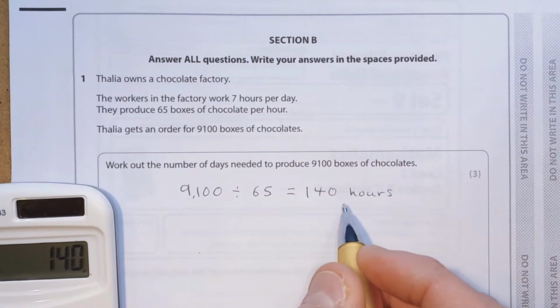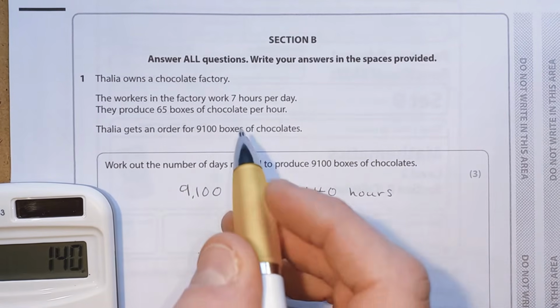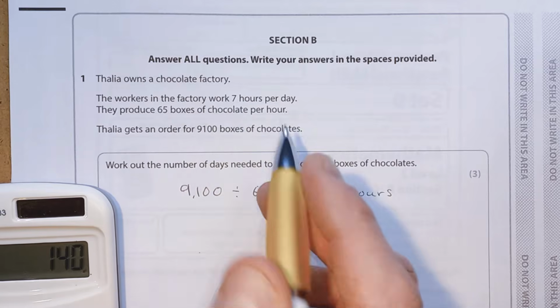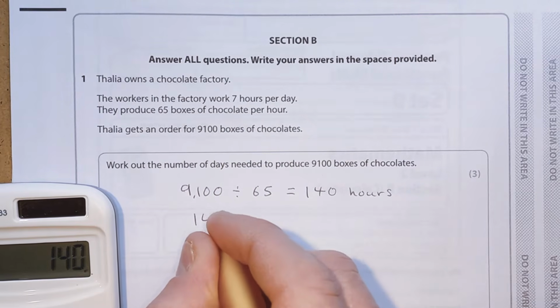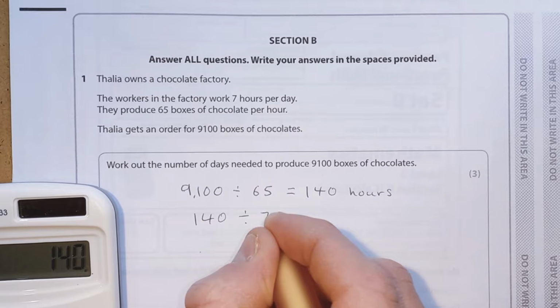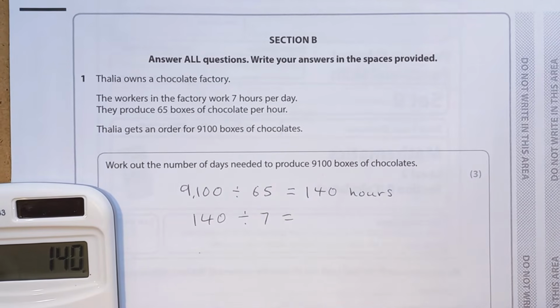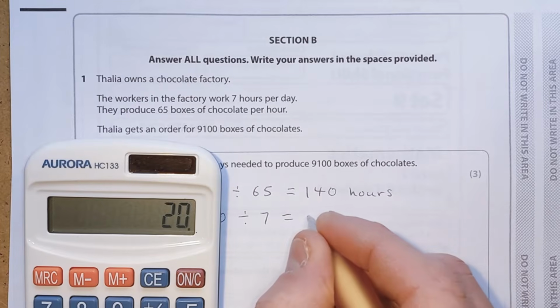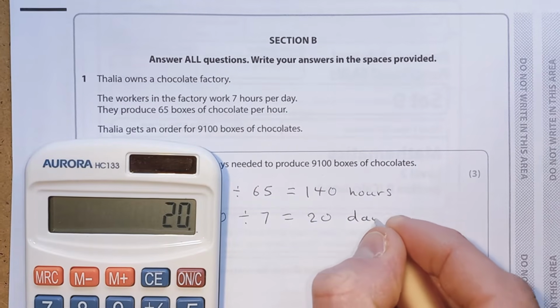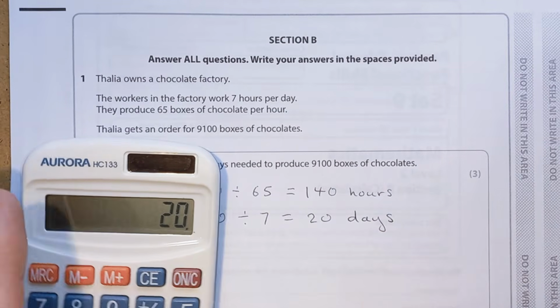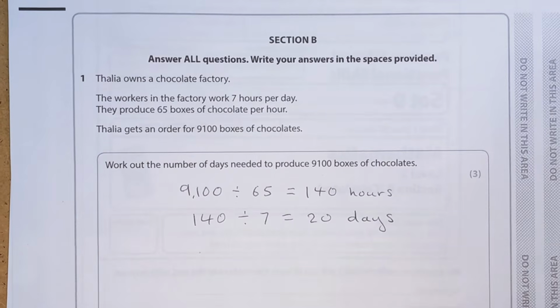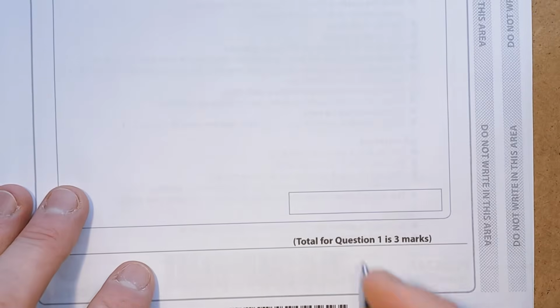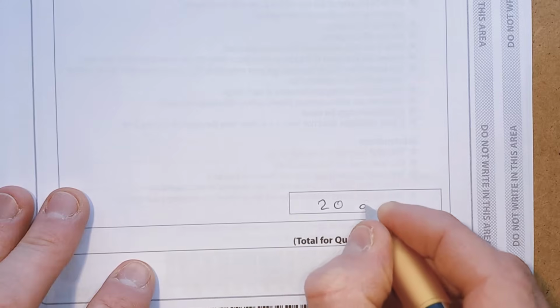Okay, now we want to go from hours into days. Well, the workers work 7 hours a day, so we want 140 divided by 7, which gives us 20 days. And remember to put your answer in the box at the bottom as well.